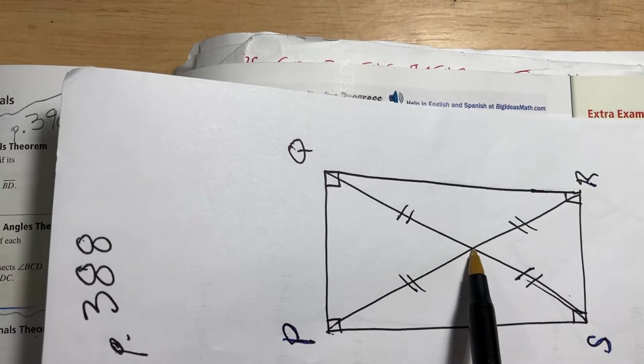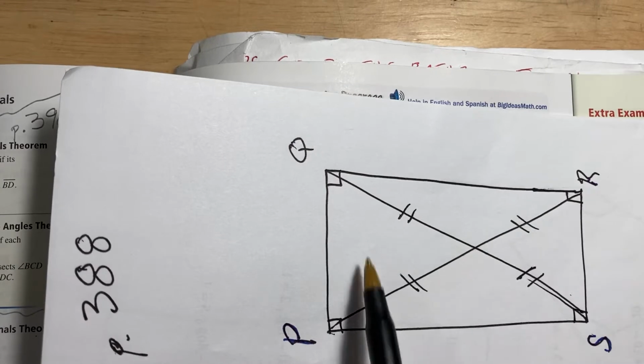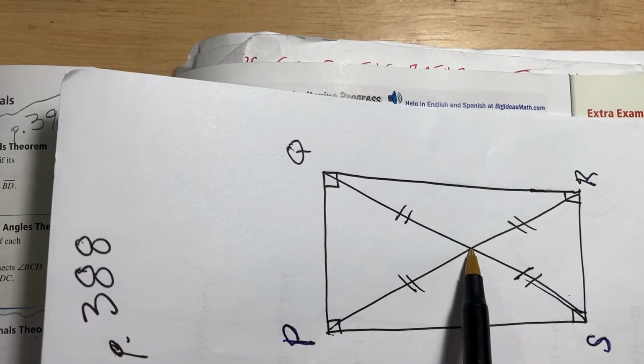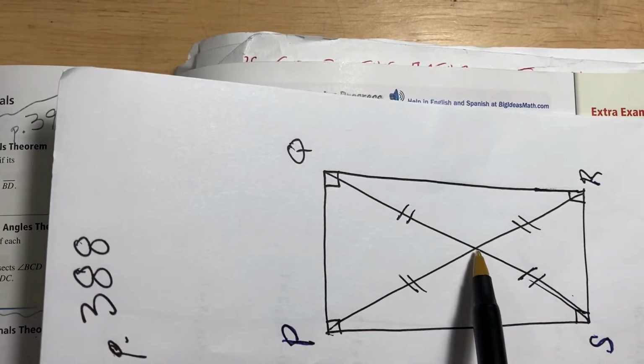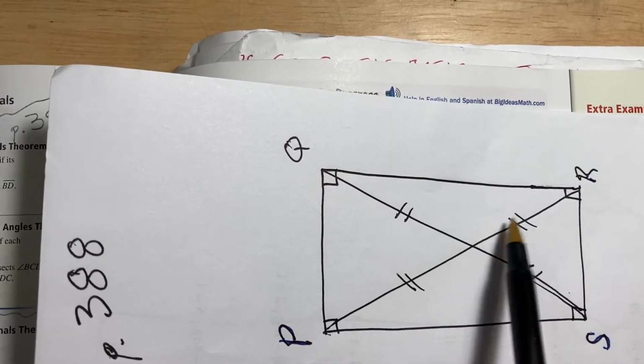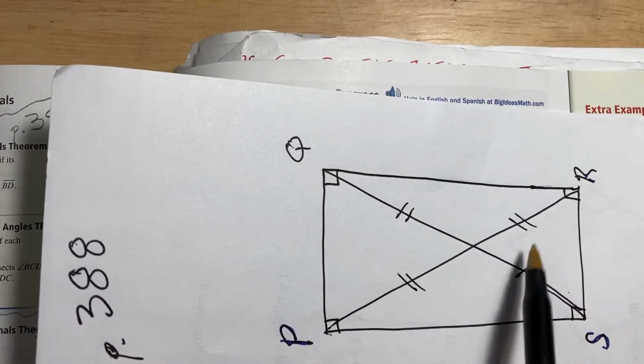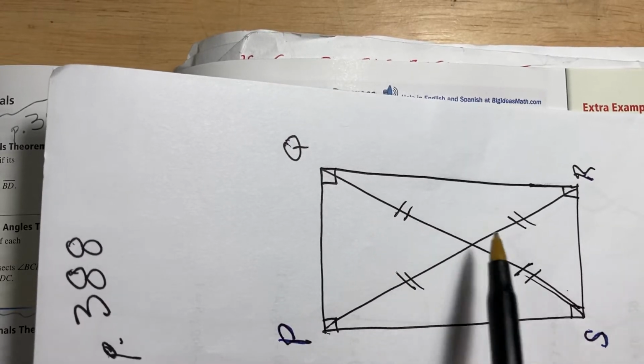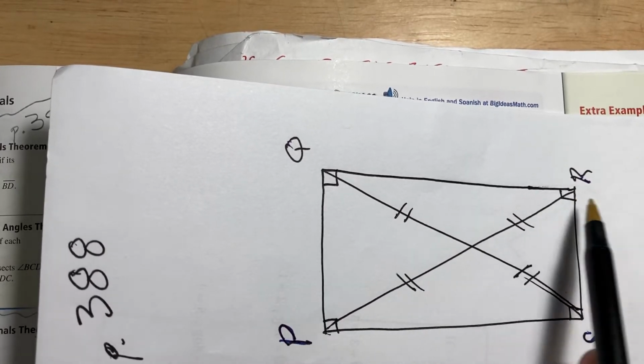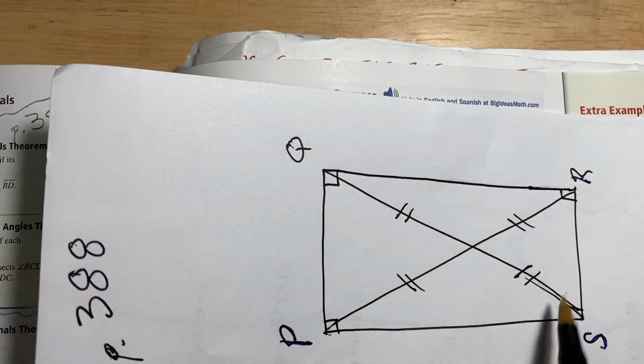So we know that this is the midpoint. They bisect each other. That's the midpoint of both diagonals. But if this distance and that distance are congruent to that distance and that distance, all 4 of these are the same distance, that means this is a rectangle.